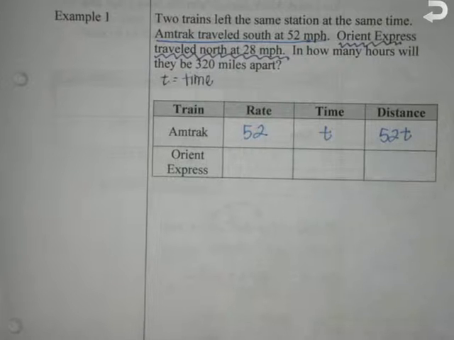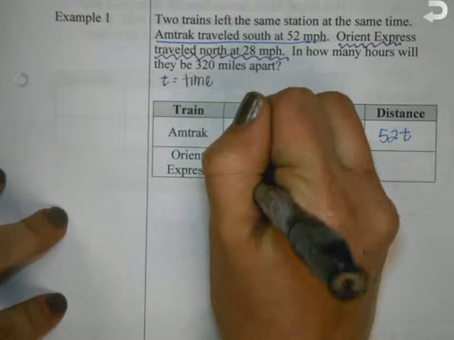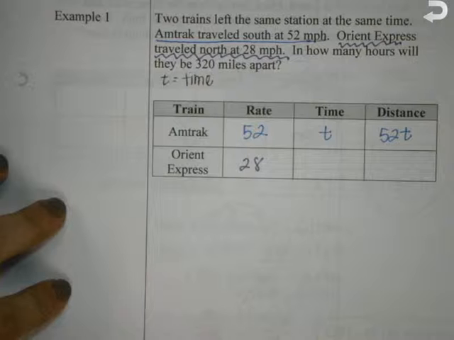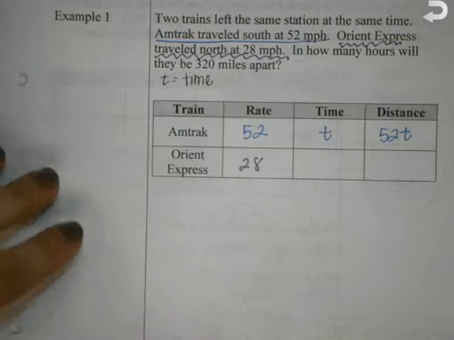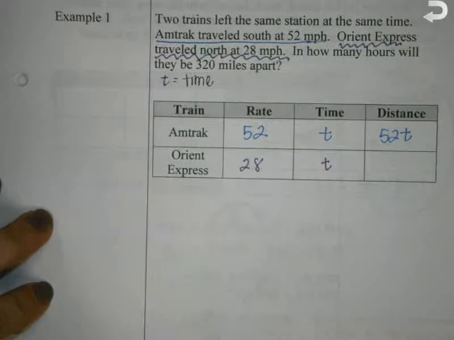Okay. So Orient Express is going to be the exact same thing. What's his rate? 28 miles per hour. What's his time? We don't know, so it's also T. So the distance is going to be 28T.